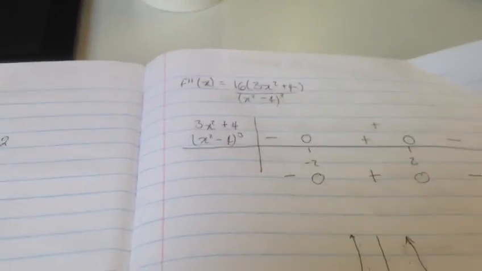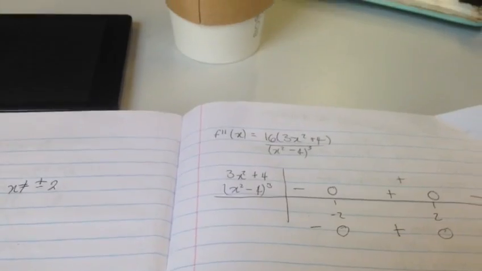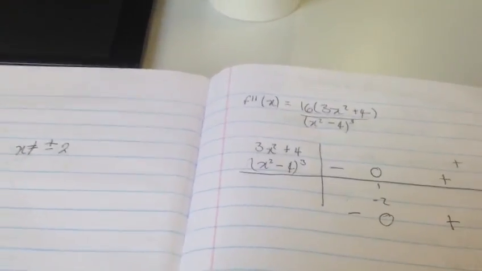From the second derivative I determined the concavity. It's a difficult word. Concavity.